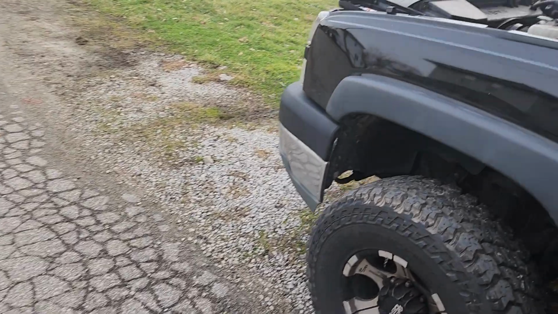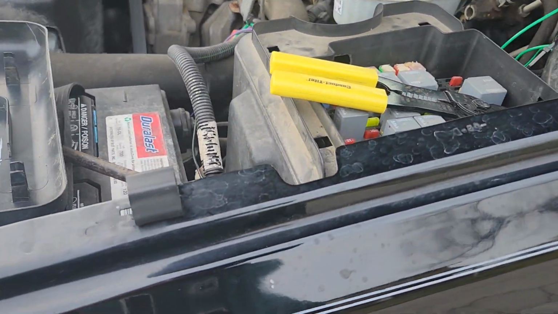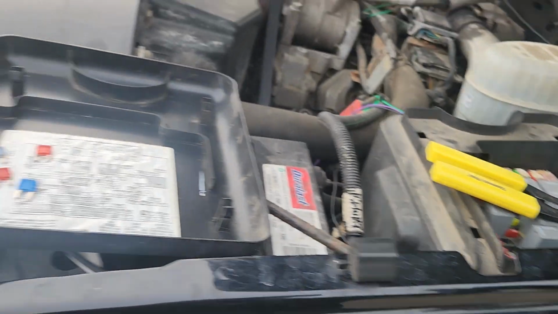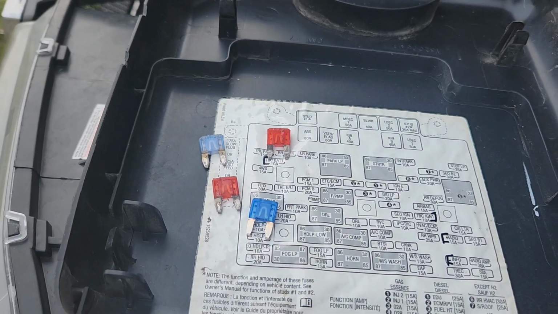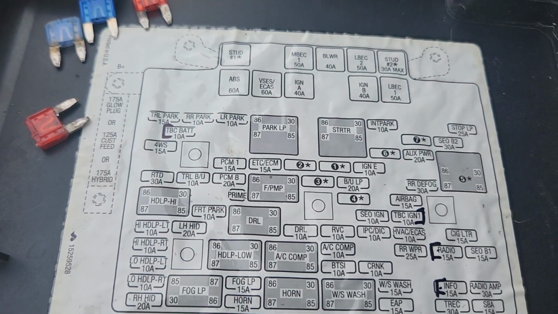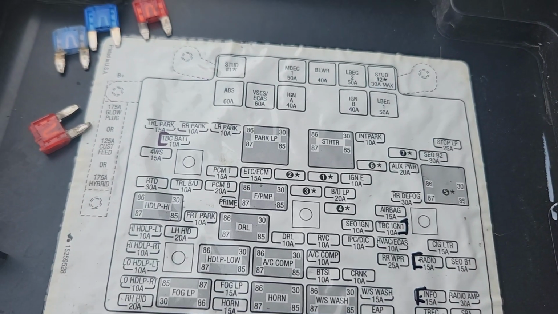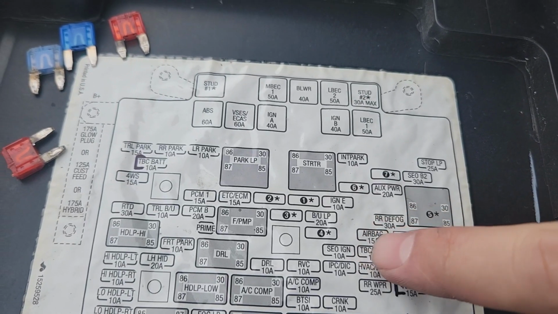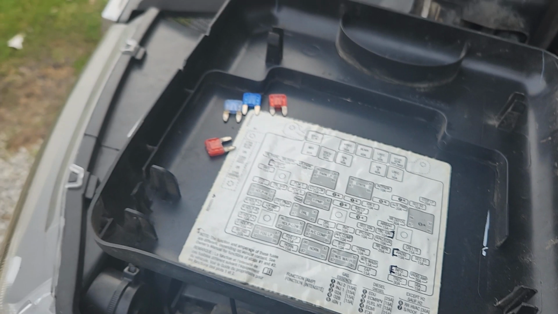Another thing, these GMs seem to be very picky, especially LOIs, about your fuses whenever you're trying to flash tunes. I actually have mine marked here in Sharpie, which fuses to pull. You'll pull your 15 amp info, radio, and then two 10 amp fuses, your TBC ignition and your TBC battery. For whatever reason, I don't know why they're that way, but they just are.